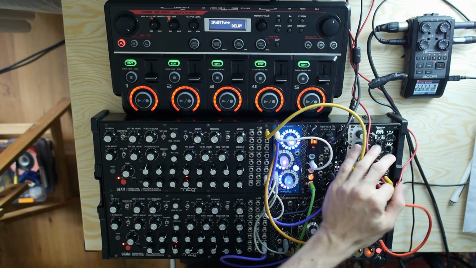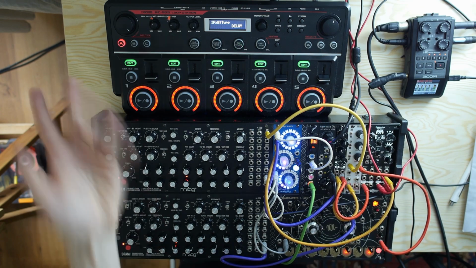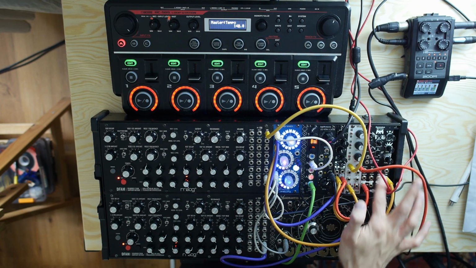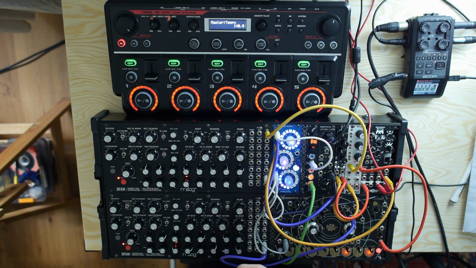Then we have a delay. Of course here's the delay too, but sometimes another delay, a real delay, because this module is not the usual delay algorithm.